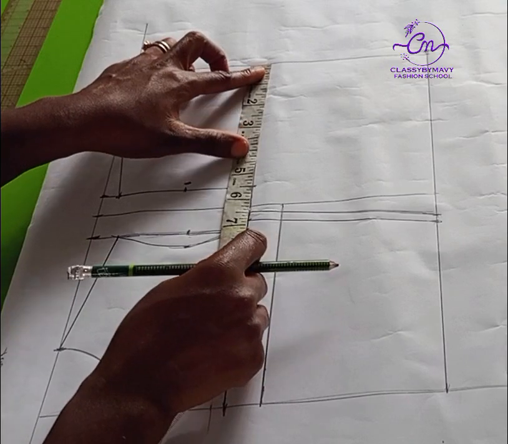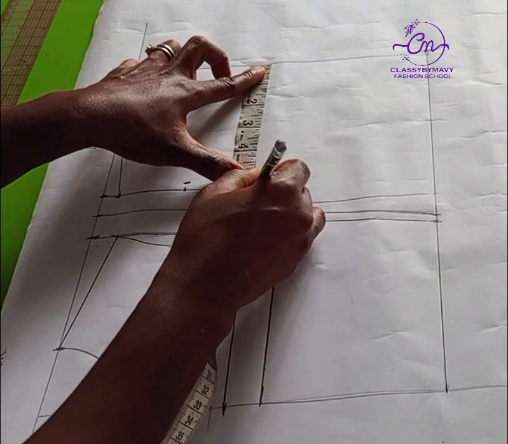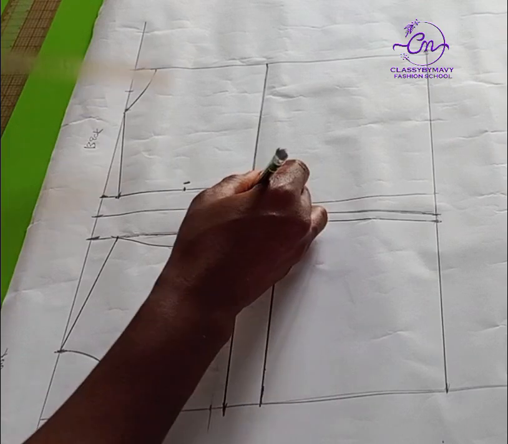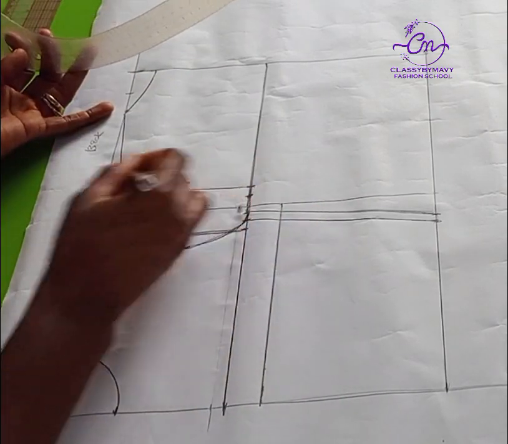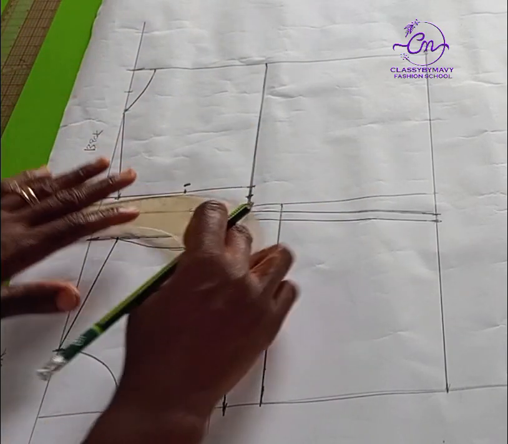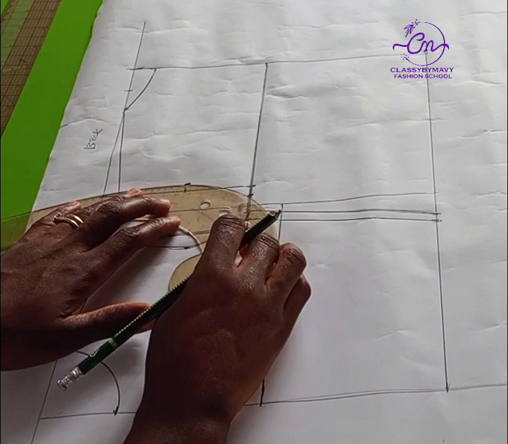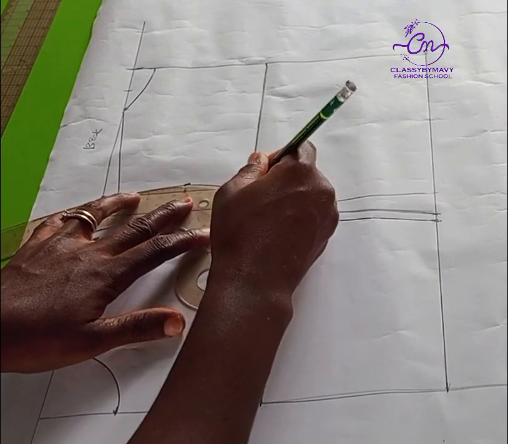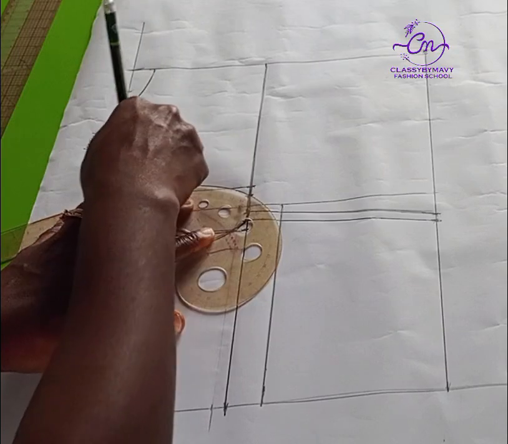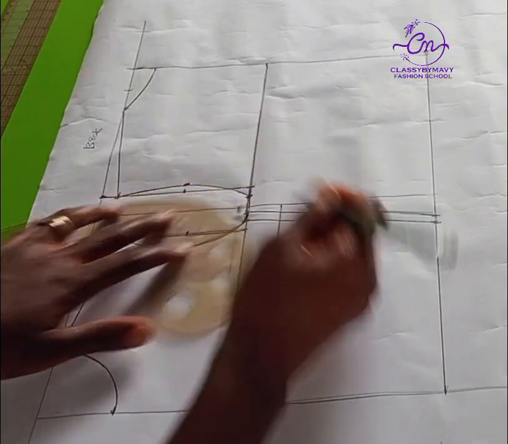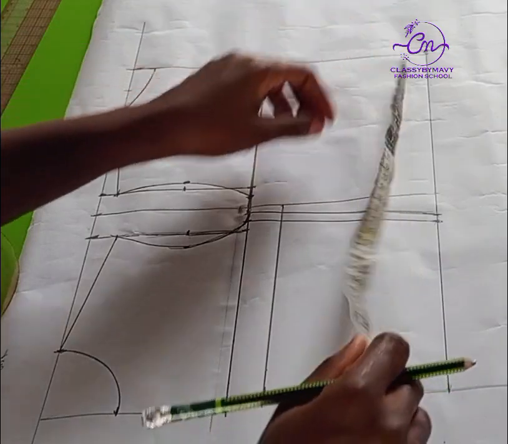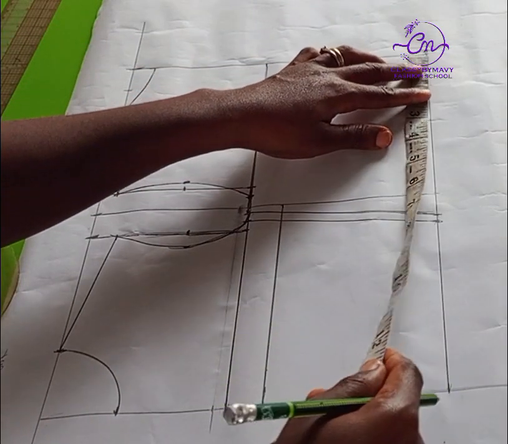Okay, now I'm inserting the chest circumference measurements I have marked here. So I will link from this point, chest circumference divided by 4, the same way we did for the front. So I'm linking the points together also to get my armhole curve for the back. Okay, it's quite an easy process if you are very careful and take note of all the measurements accurately.